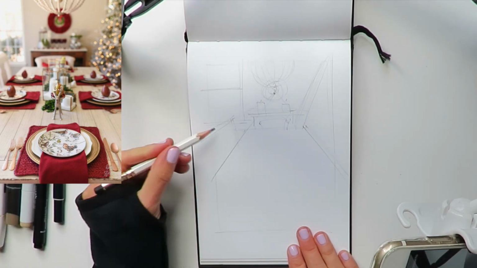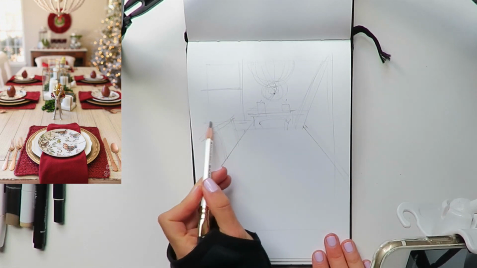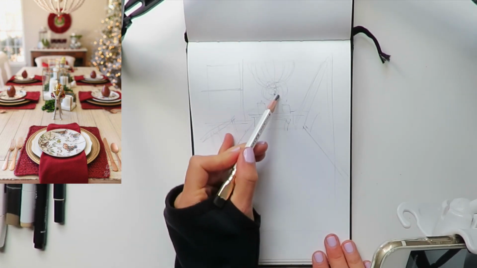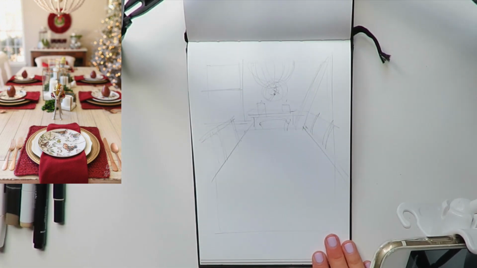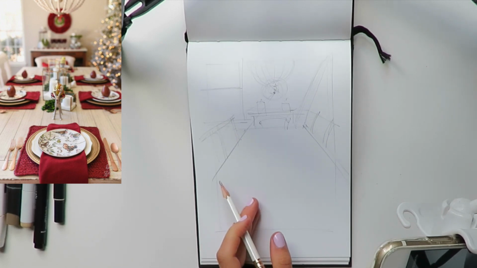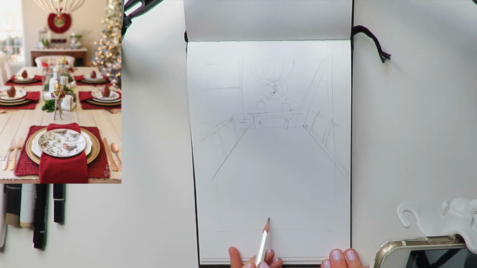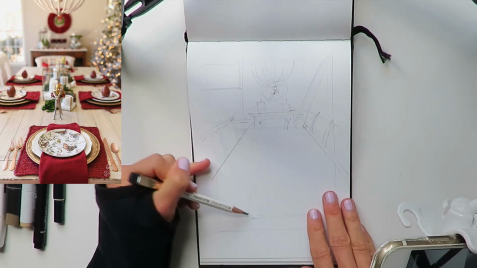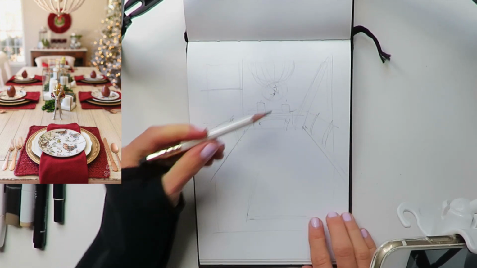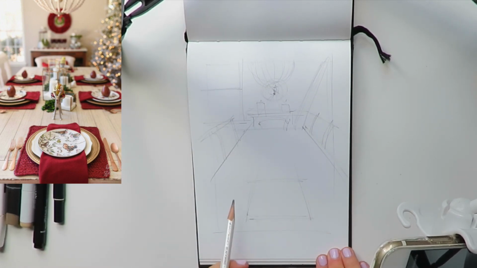You can see that there is a symmetrical composition. So maybe let's put another chair here. All right, and right after that we will put our beautiful decorations. So let's suppose that here we have these plates. Once again, all our straight lines will be merging up to this vanishing point.